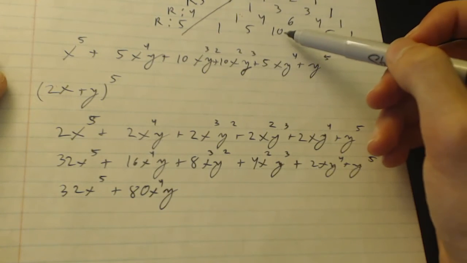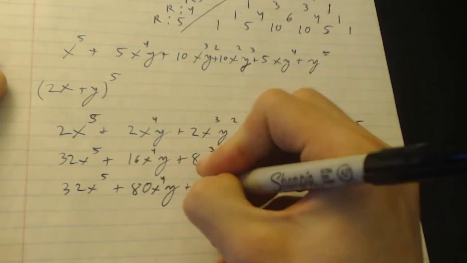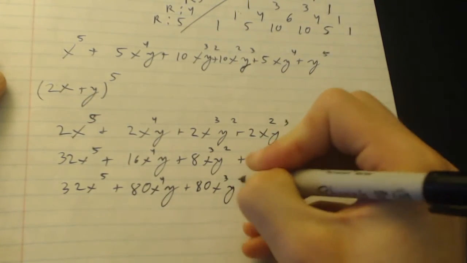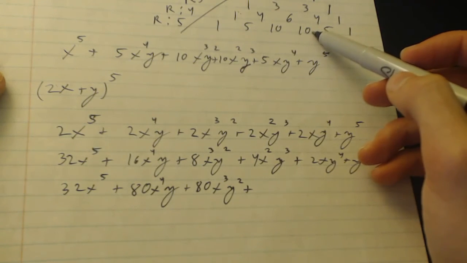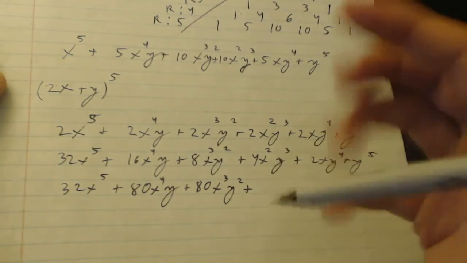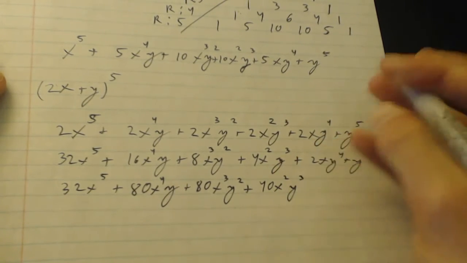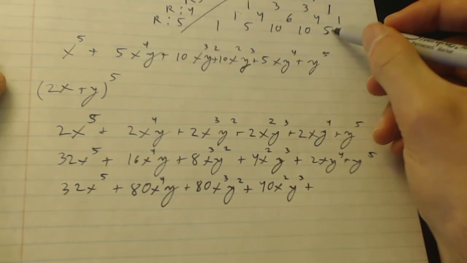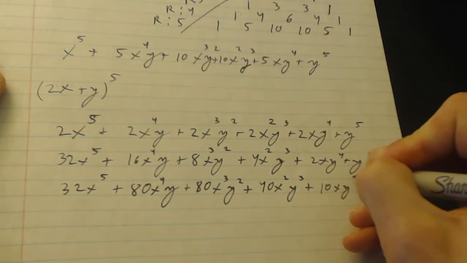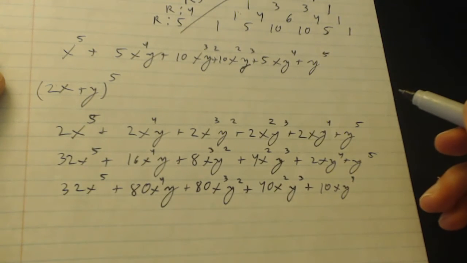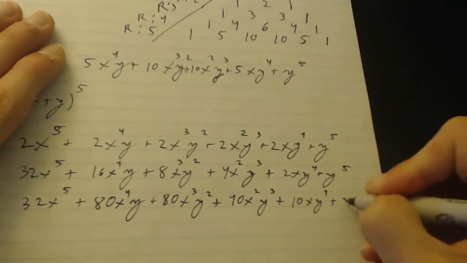All right. So then we have 10 times 8, which is also 80, plus 80x to the third y squared, plus, now we have the 10 here, times the 4, which is 40, so then you have 40x squared y to the third, plus, now 2 times 5 is 10, so left with 10xy to the fourth, and then the last one is just y to the fifth.